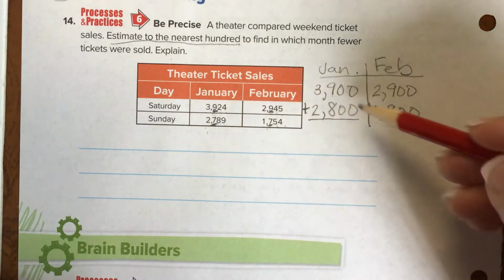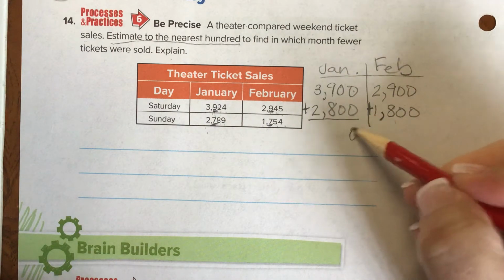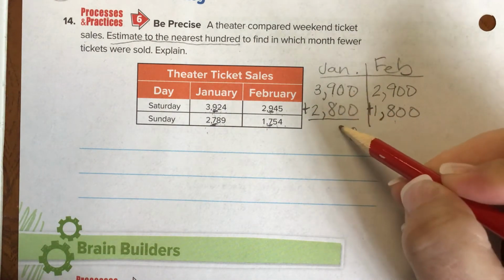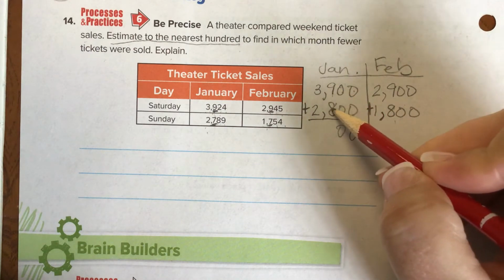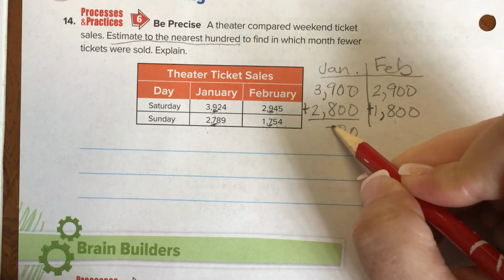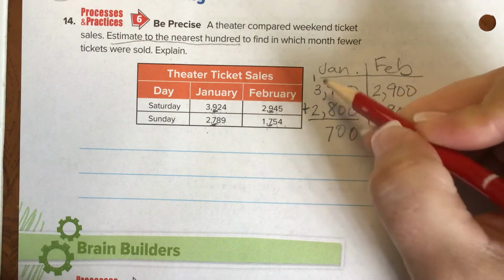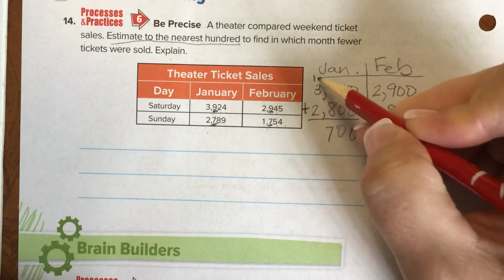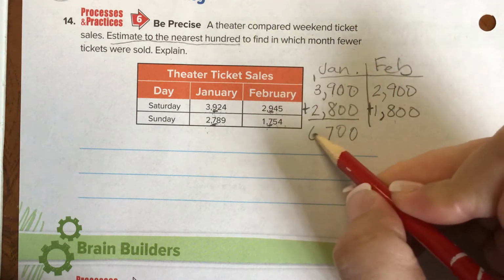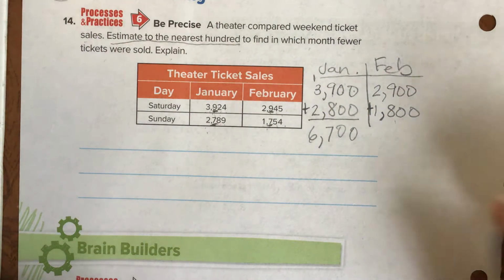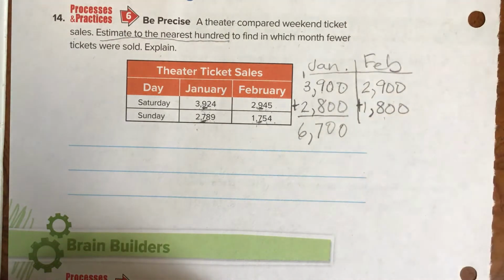So January, 0 plus 0 is 0. 0 plus 0 is 0. 9 plus 8 is 17. So put the 7 down, regroup the 1. 3 plus 2 is 5, plus the 1 more is 6. So in January, 6,700 tickets were sold.